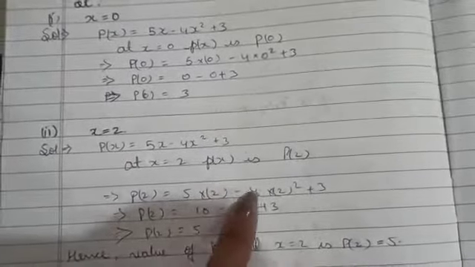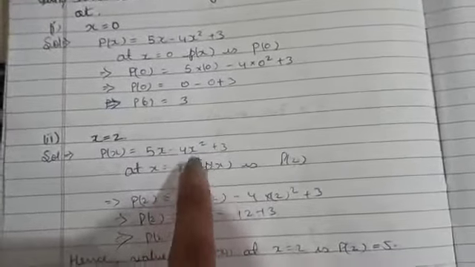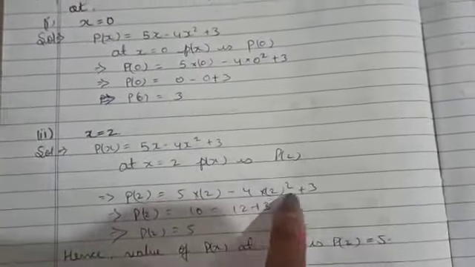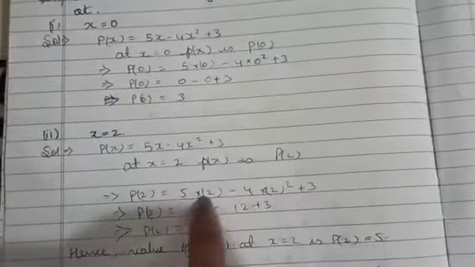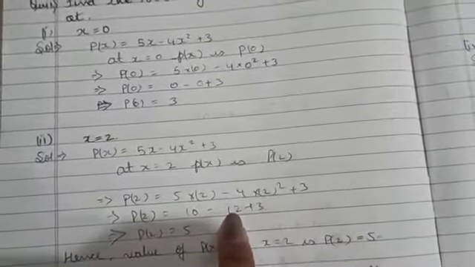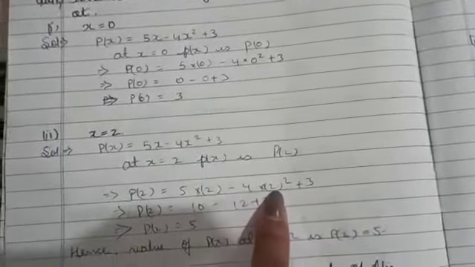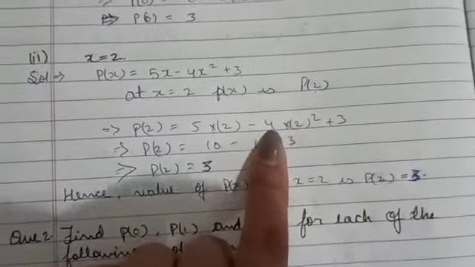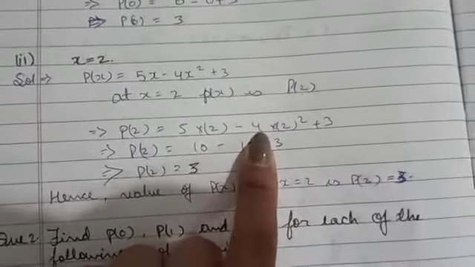So 5 into 2 minus 4x square. So 4 into 2 square plus 3. 5 into 2 is 10. Now 4 into 2 square, 2 square is 4, no? So 4 into 4 is 16 plus 3.